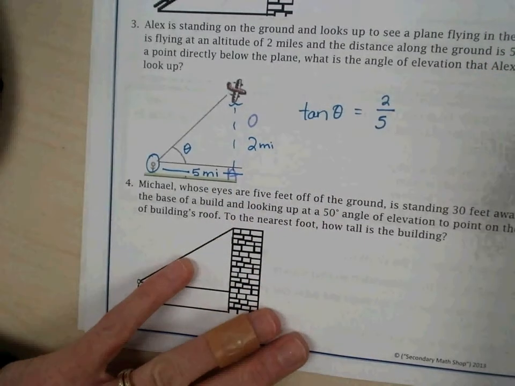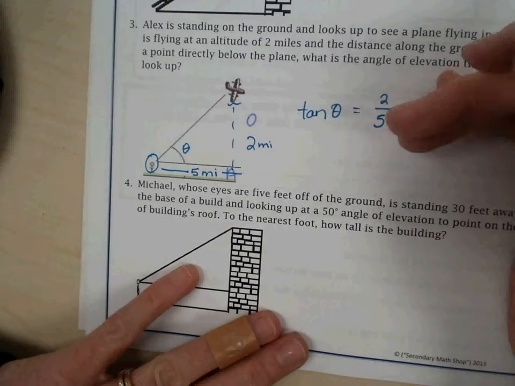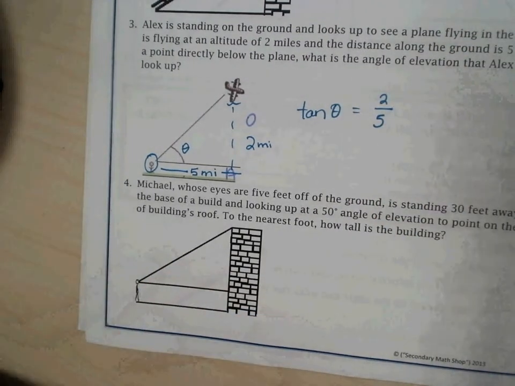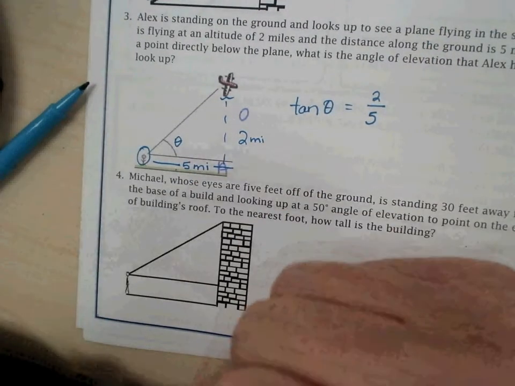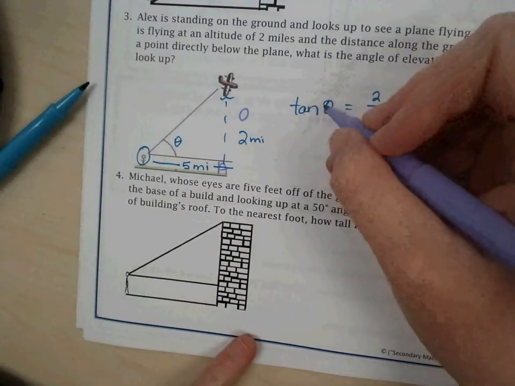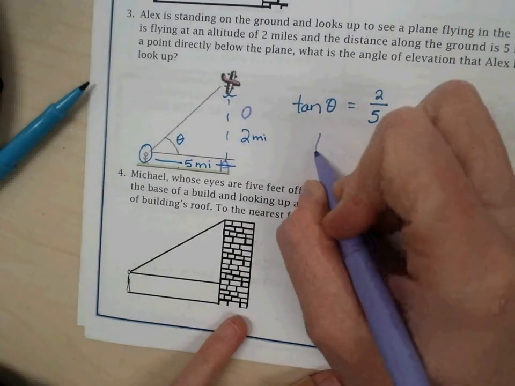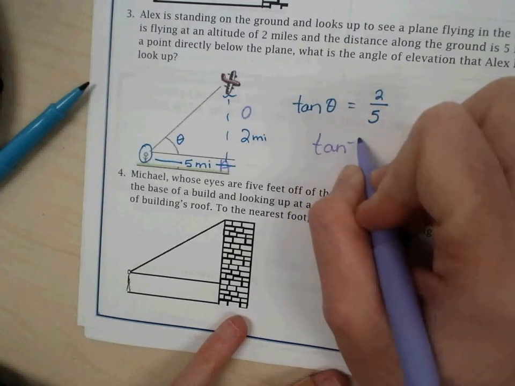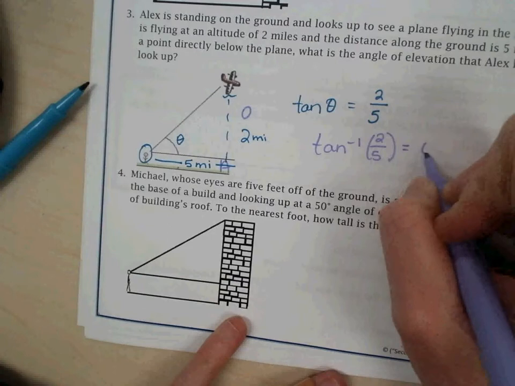So the only way to solve a question like this is to do the inverse operation of tangent, which is something we haven't talked about yet. So the inverse operation of tangent, to find this theta, is the inverse tangent of 2/5 is going to give us theta.